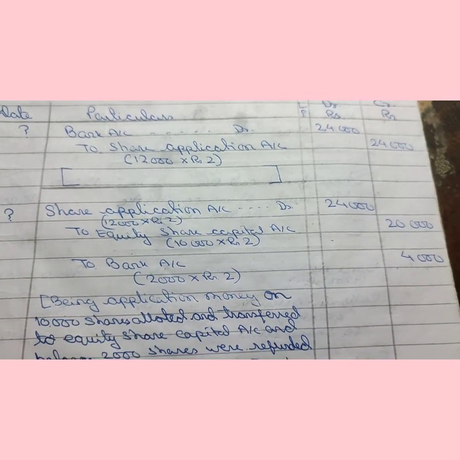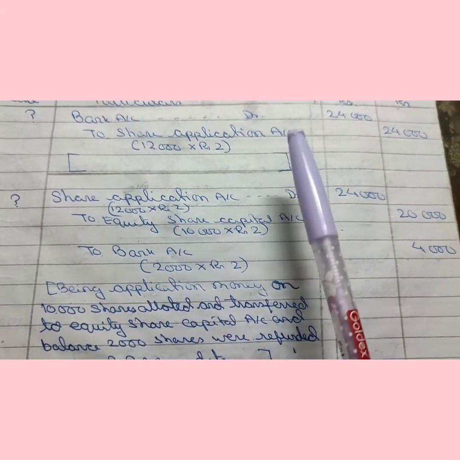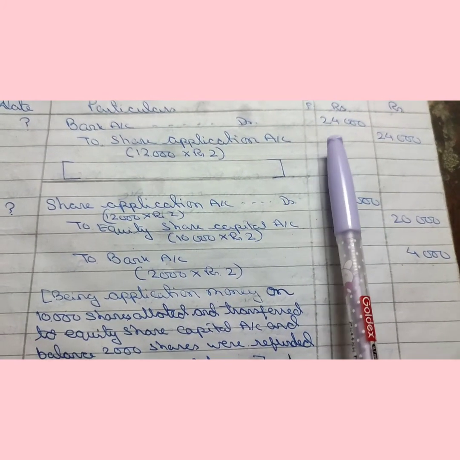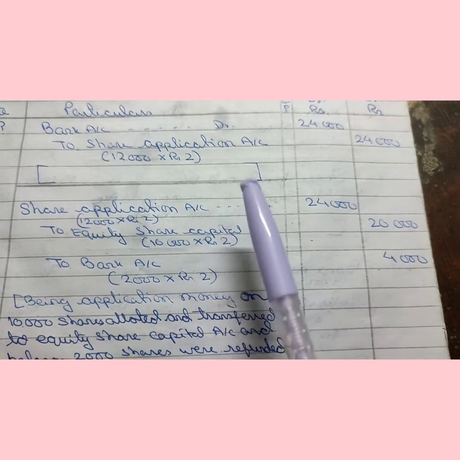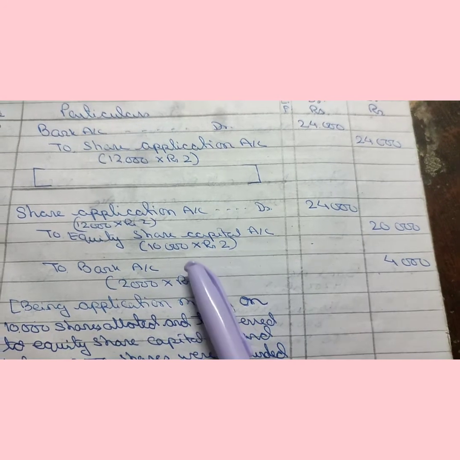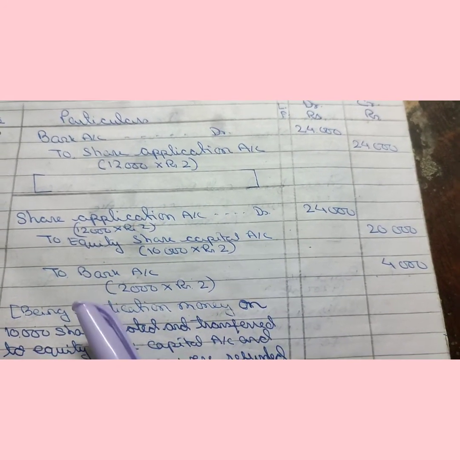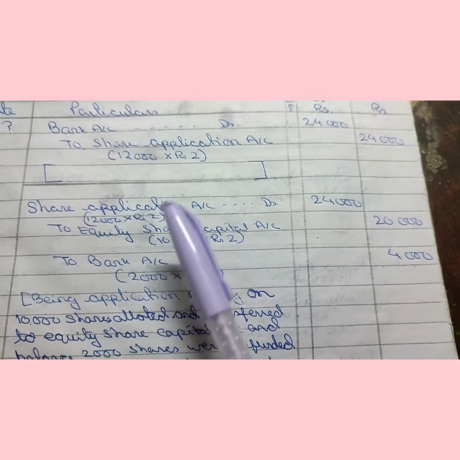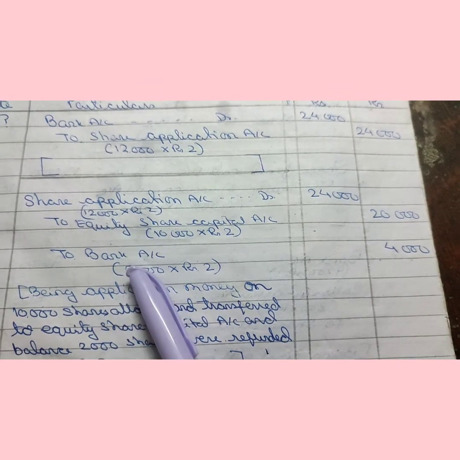So in the second part, when the company transfers its application money to its capital account, the part the company transferred to capital account is recorded in equity share capital account, and the part for which the company refunds the amount is written here in bank account.